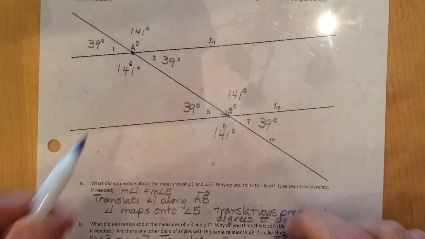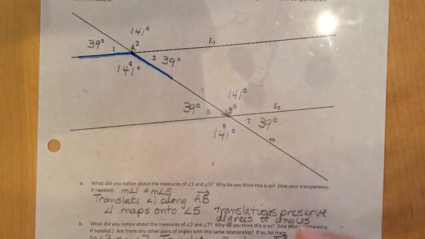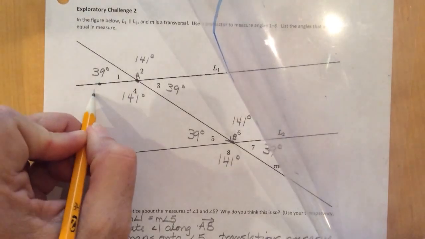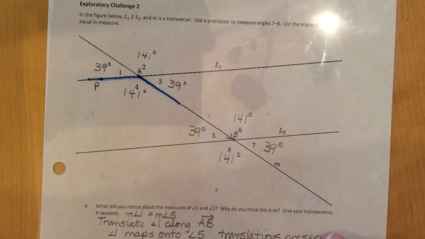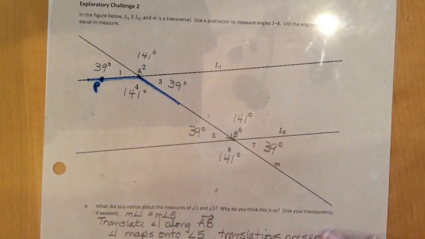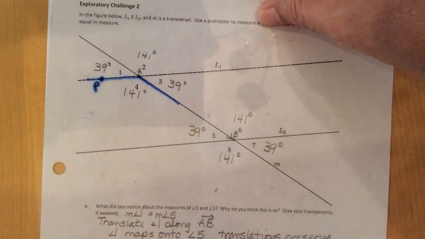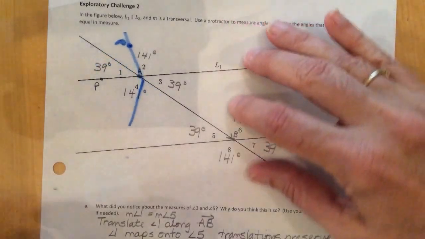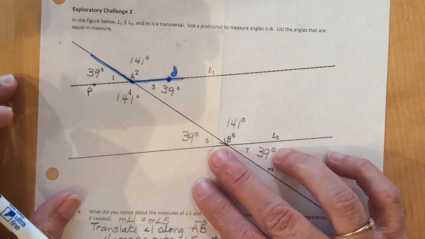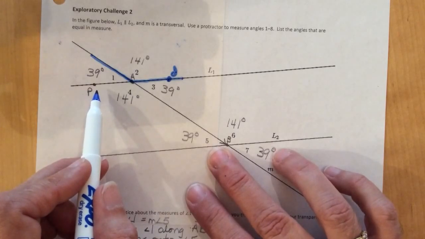If I take angle 4 and trace it out, like so, I'm going to mark a point here, P. And I'm going to mark P on my overhead as well. So I'm going to do a rotation of 180 degrees around point A. And I know that P prime, the image of P, will be on the line L1 in line with the center of rotation and my original point.